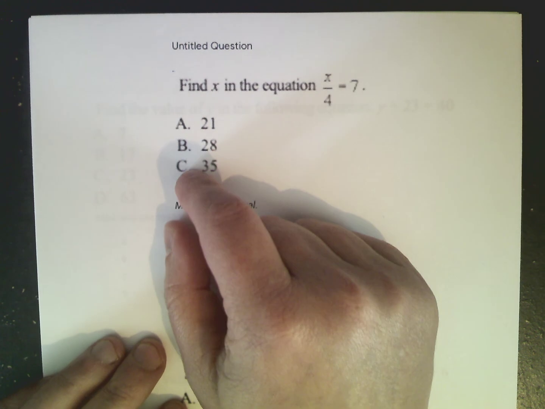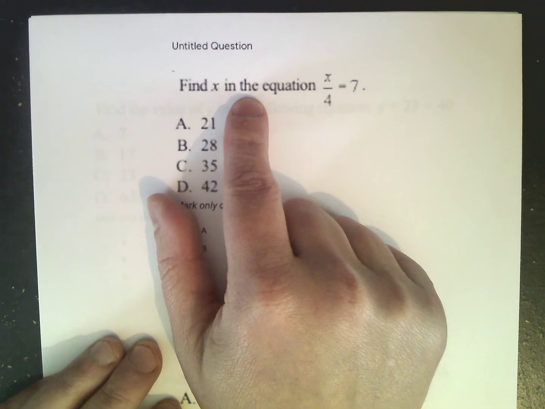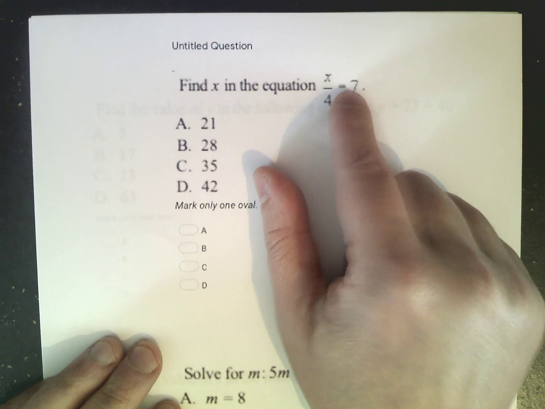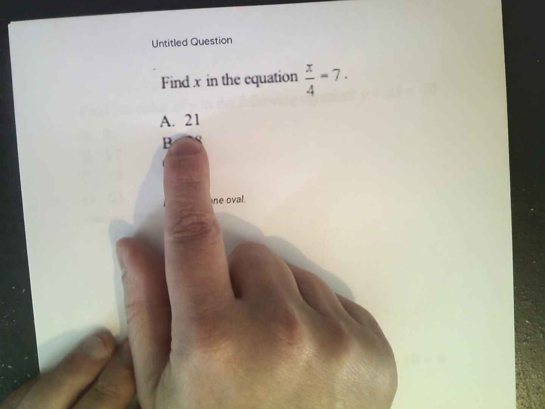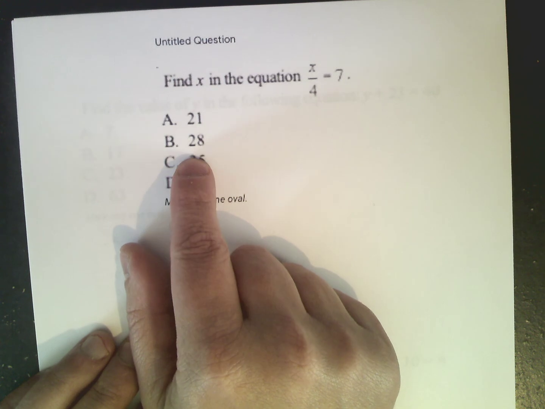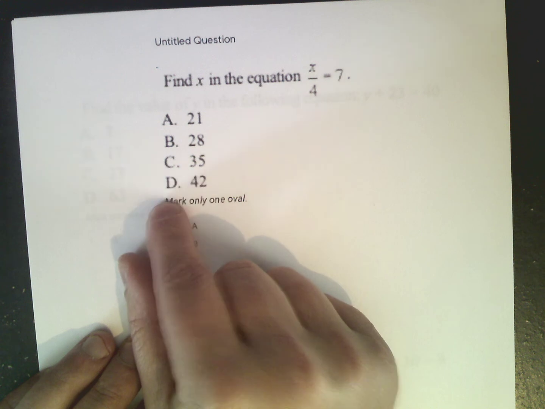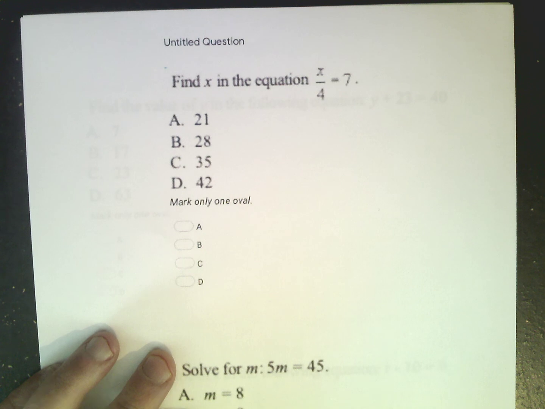So here we go. Starting off, question 1. Find x in the equation x over 4 equals 7. Is it A, 21, B, 28, C, 35, D, 42? Now if I'm moving too fast for you, you can always pause.